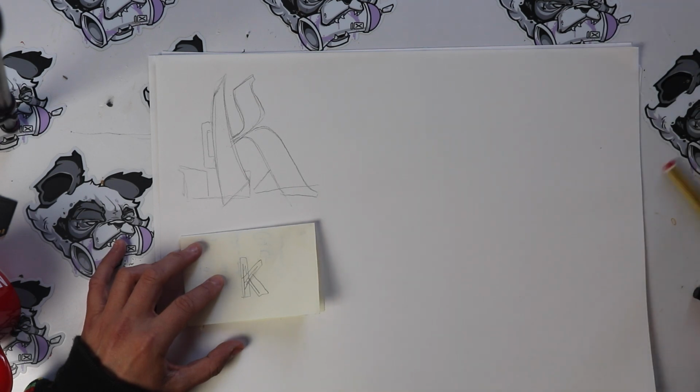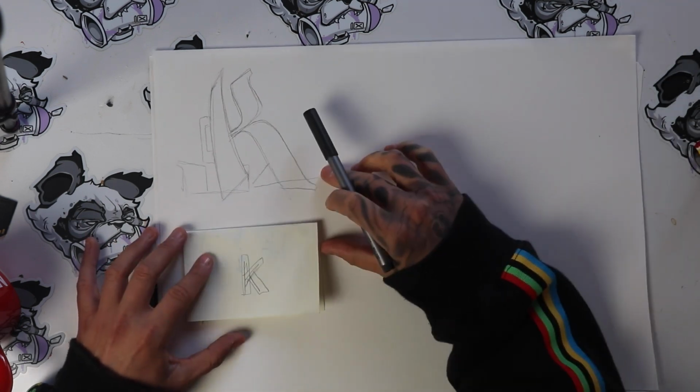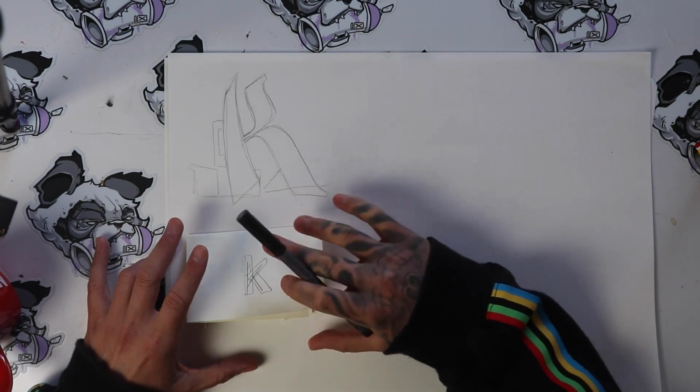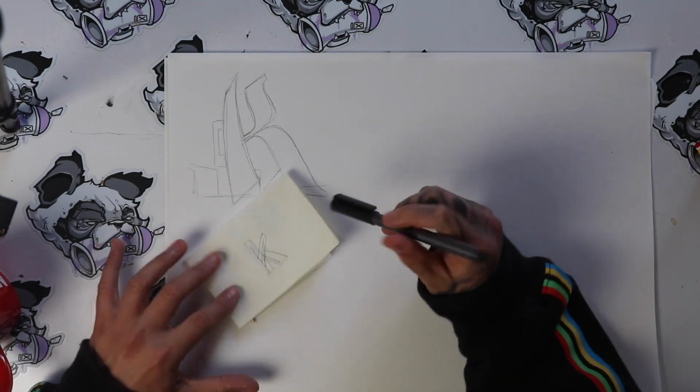So once you're happy with that, you want to grab yourself your marker, go over the whole thing, blacken out all the lines you want to keep, and leave all the foundational lines you don't want just there so you can rub them off later.